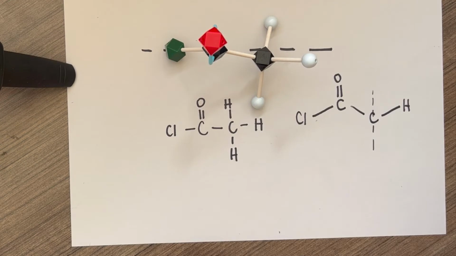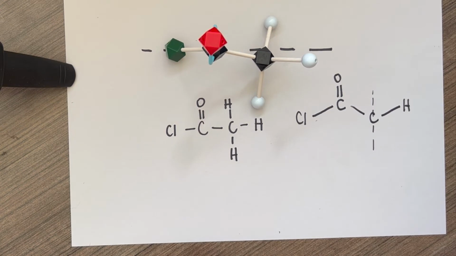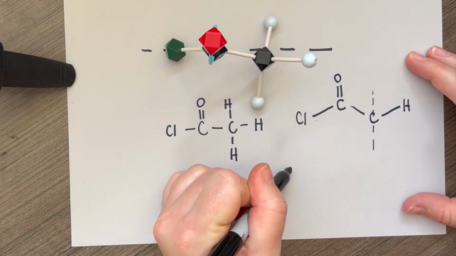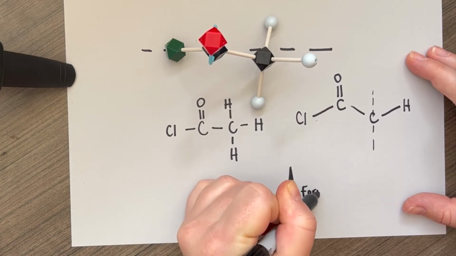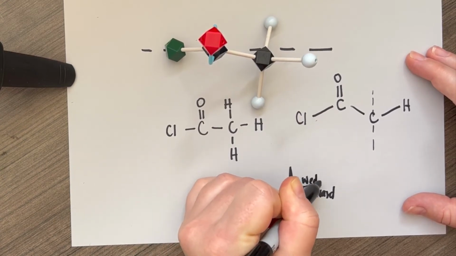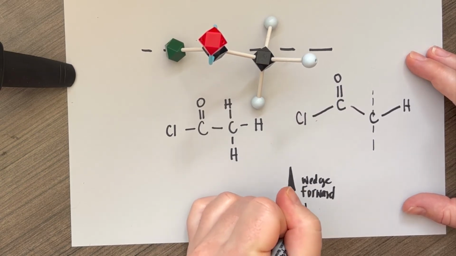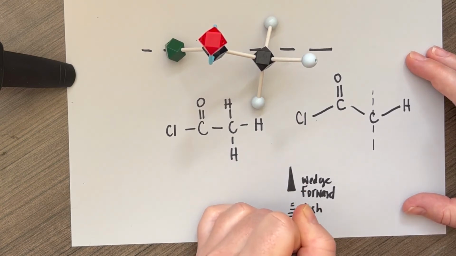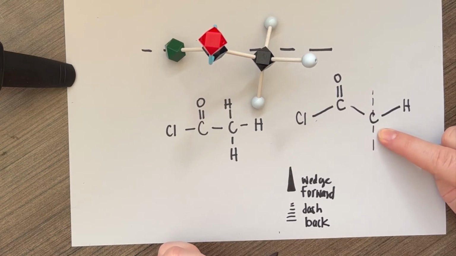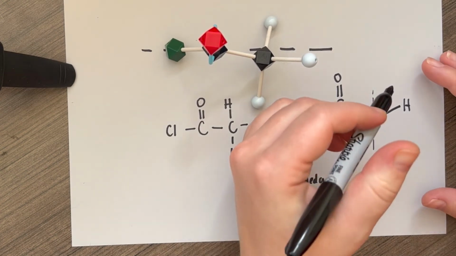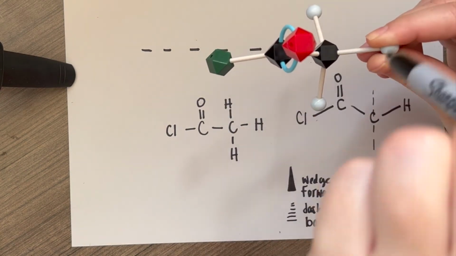The way that chemists communicate forward and backwards in space is by a dash and a wedge. Wedge is forward and it looks like this, a filled in triangle. This is a wedge. And a dash line that makes a triangle as well. This goes back in space. So I want to get them as close to this line as possible to communicate that one's going forward and one's going back, and they're both facing down. They're both going down and away from the carbon.